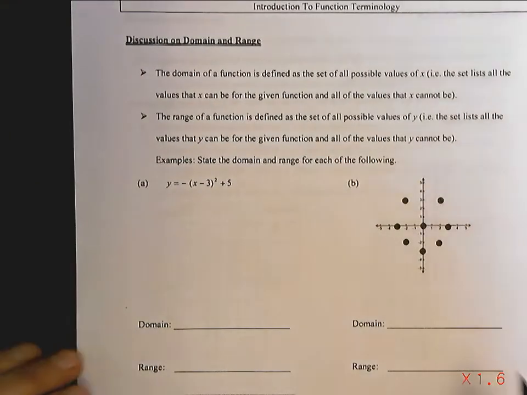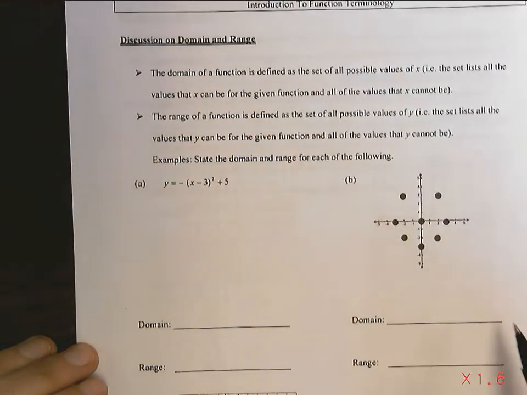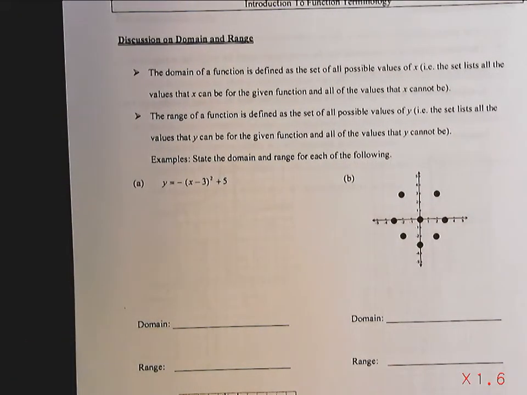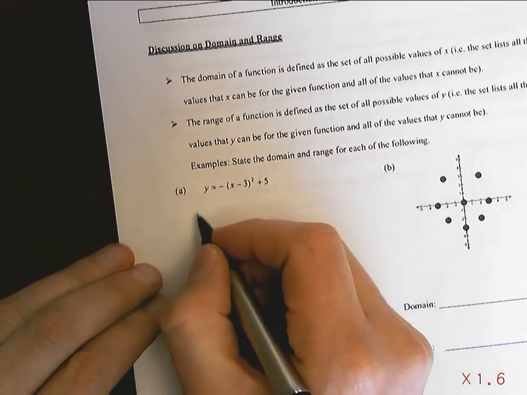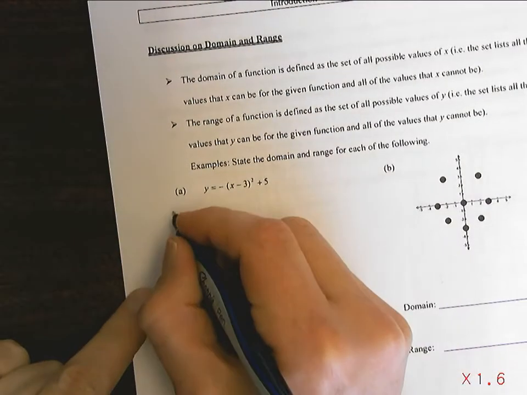Now, it's getting harder. I'm going to give you this, and I'm going to say, state the domain and range for each of the following. Well, they didn't give you a graph for this one. This one's definitely more challenging. Hopefully you remember from grade 10, and if you don't remember, you're going to have to look it up pretty quickly.